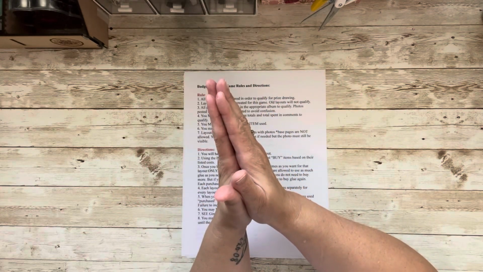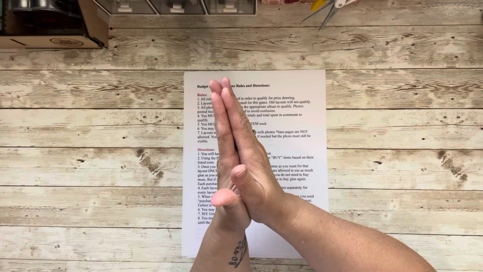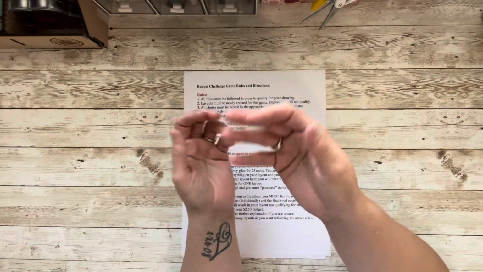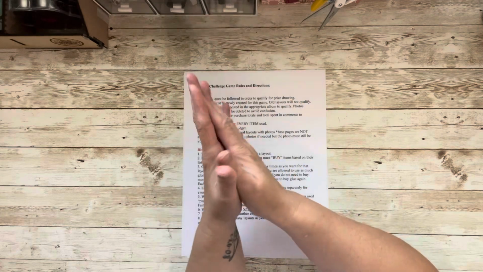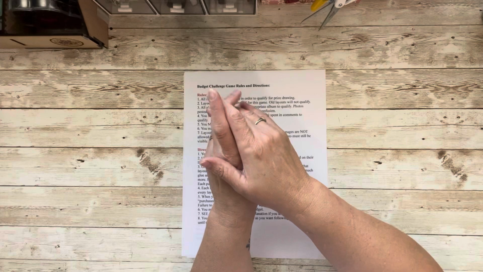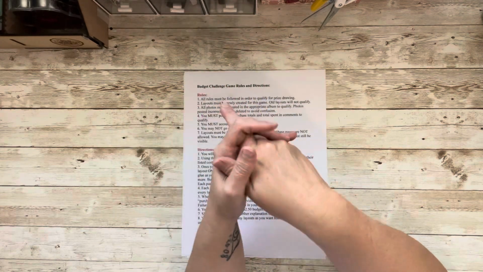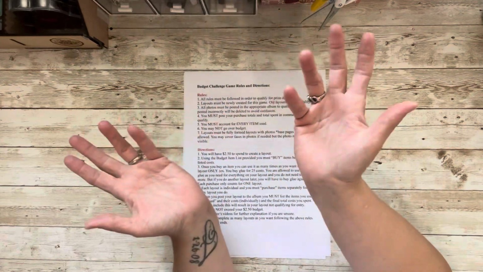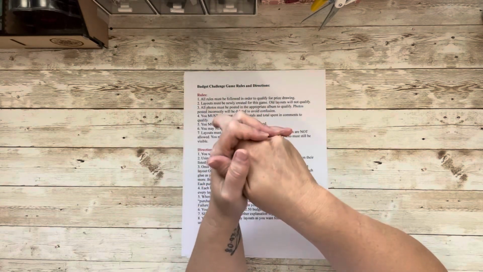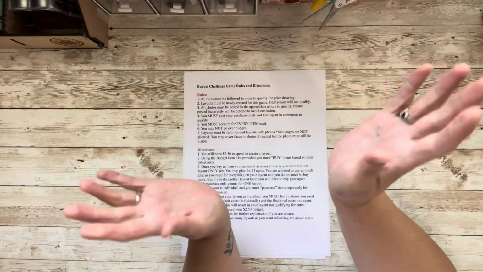You cannot use base pages. You have to have a completed layout with photos. Now, if you have photos that you don't want people to see because you don't have permission to share them, put a little sticky note over their face. That's totally okay. Put a little smiley face, whatever you want to do. Technology is what it is. You can use a little sticker on your phone if you want, or just a Post-it, but it does have to be a completed layout, okay?